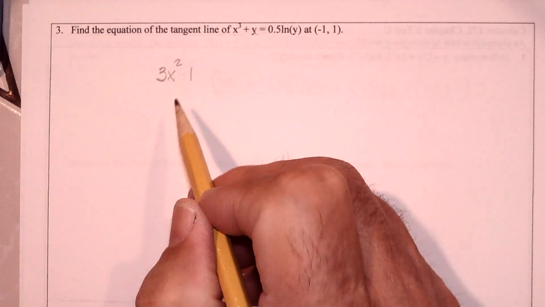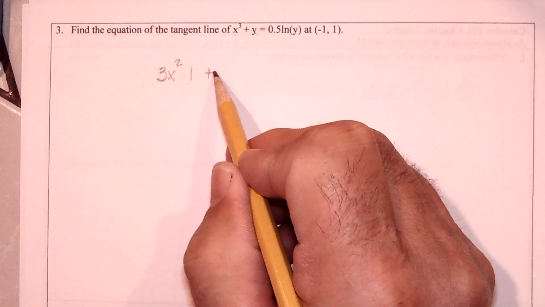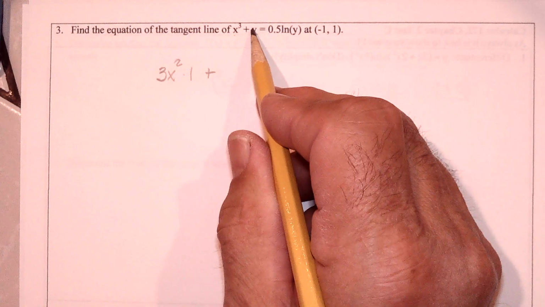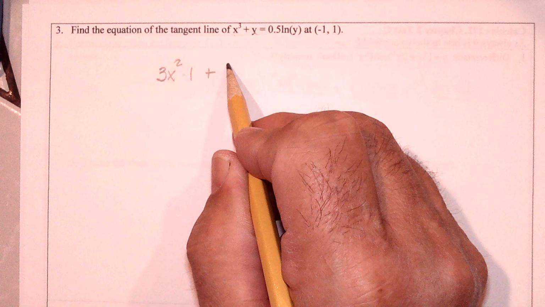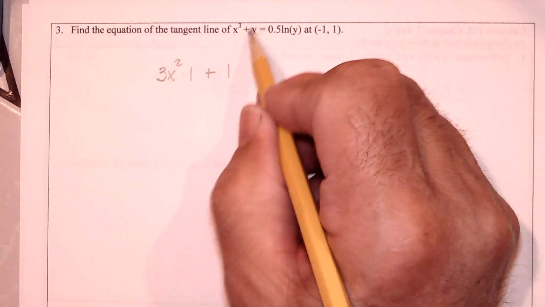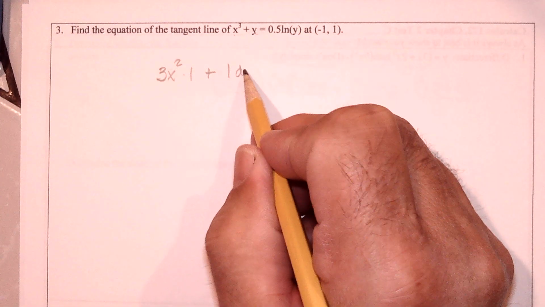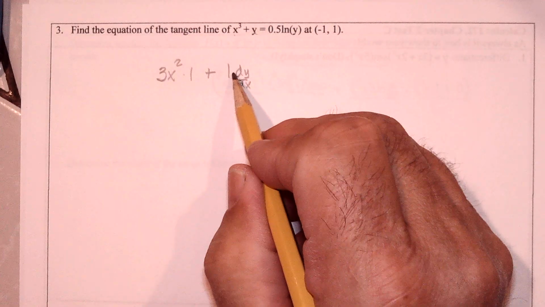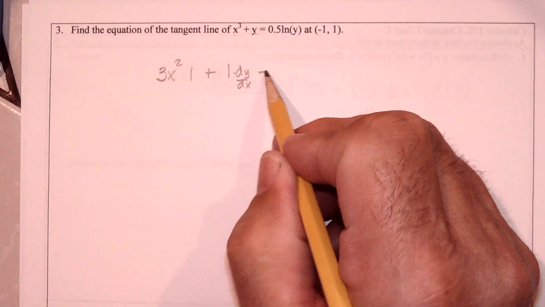So I don't have to do anything there. Plus the derivative of y. The derivative of y to the 1 is 1 times the derivative of the inside, which would be dy/dx. This is what you do when you have implicit differentiation.